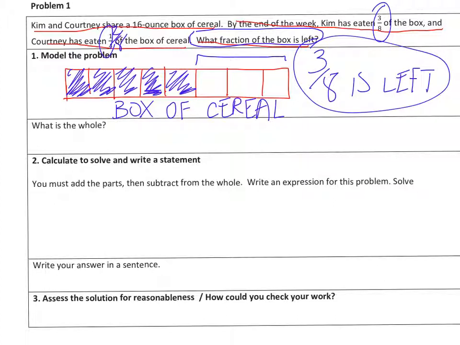So let's look at some of the questions that are going to help us with problems like this. So what's the whole? So the whole is 16 ounces, or, since we didn't need to mess with the value of 16 ounces, we could just say the box of cereal, the whole box.